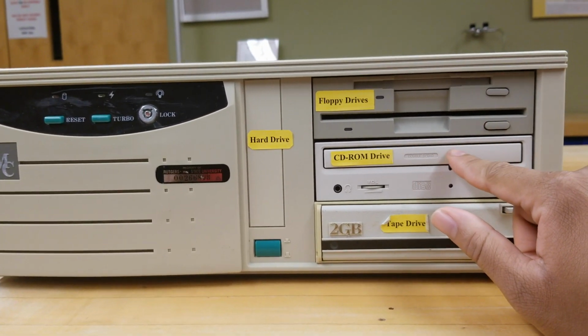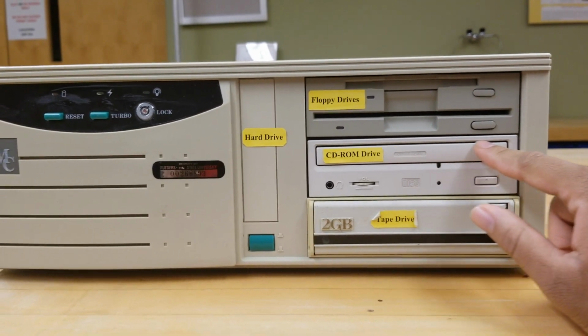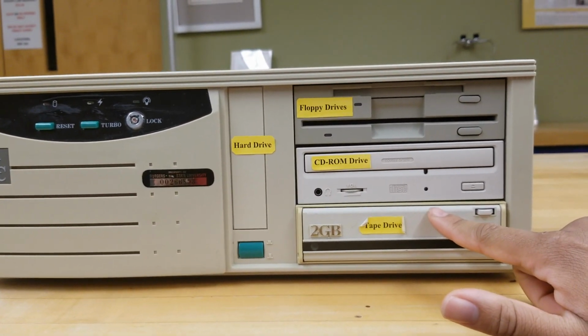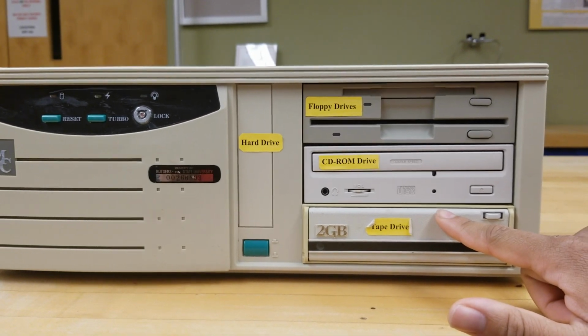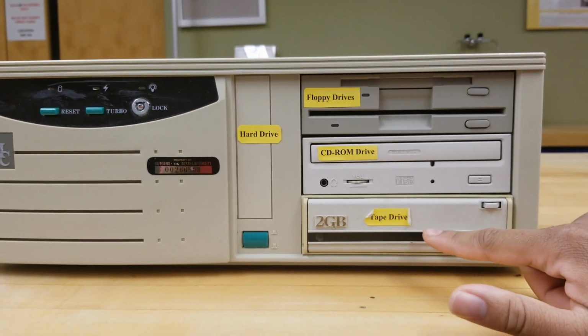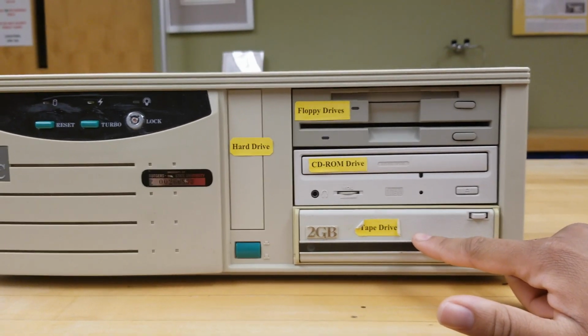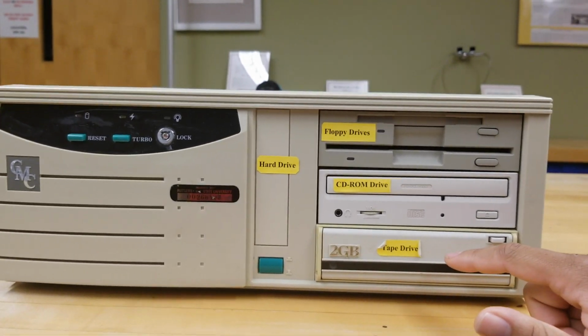Then we have our CD-ROM drive, which is where our CDs go, and then the tape drive, which is where our cassette tapes go. Now, I'm laughing because the fact that this computer has a tape drive should let you know that this is a very old computer model.